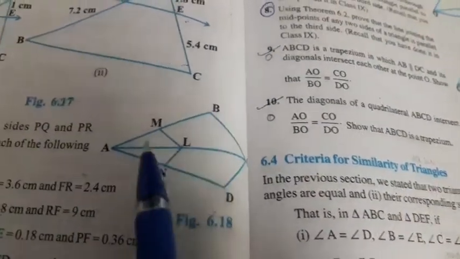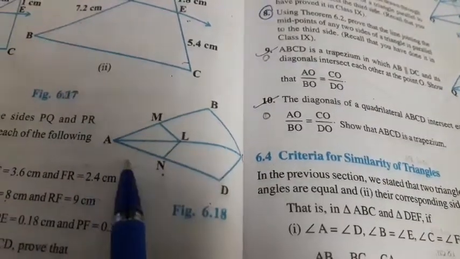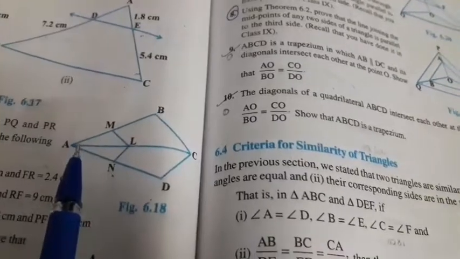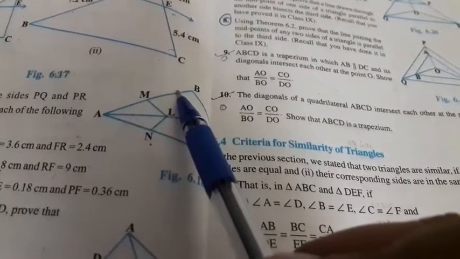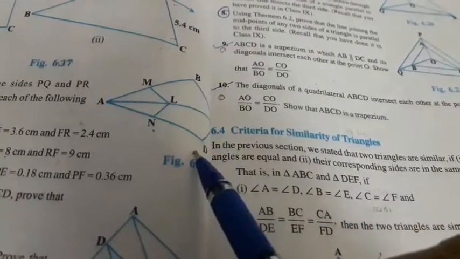In triangle ACB, ML is parallel to BC, and in triangle ADC, NL is parallel to DC. Now what do we have to prove? That AM upon AB is equal to AN upon AD, right?